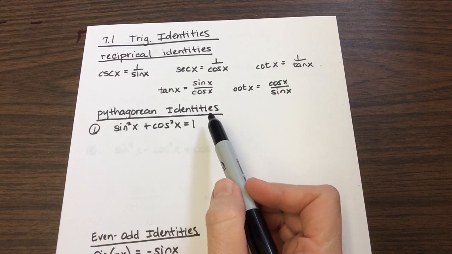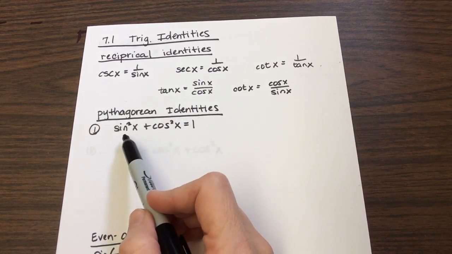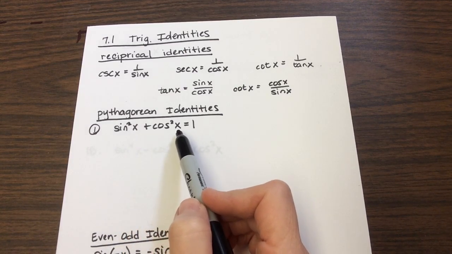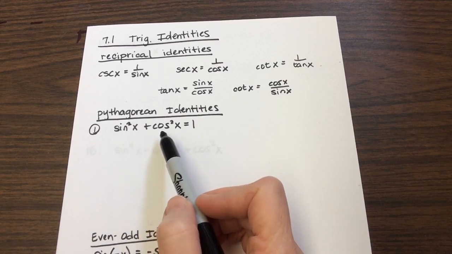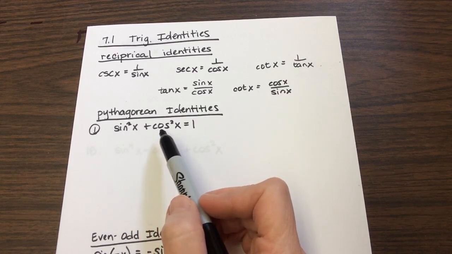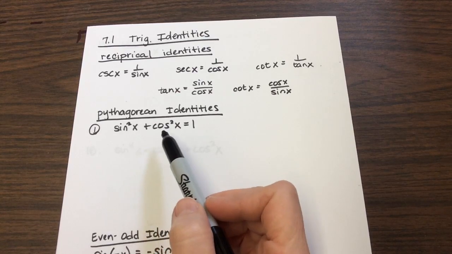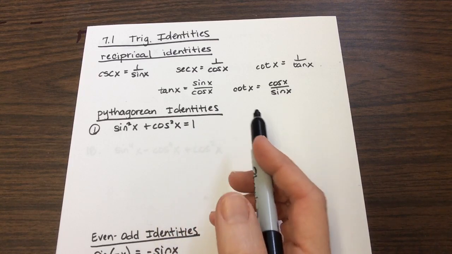The Pythagorean identities, there's 3 of those, and really this comes from, you probably know this one too, sine squared x plus cosine squared of x equals 1. If you think about the unit circle, and we talked about the standard form of a circle, (x minus h) squared plus (y minus k) squared equals the radius squared.